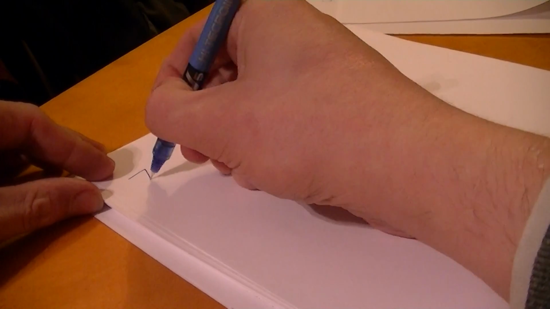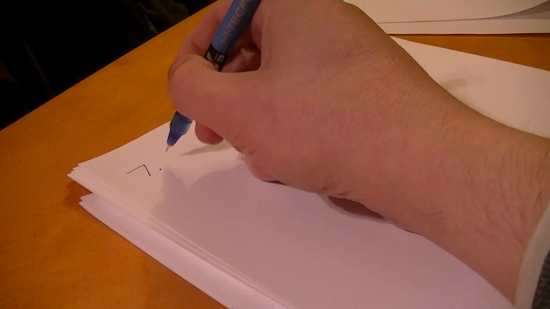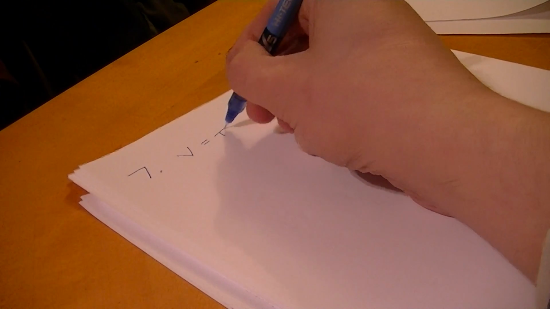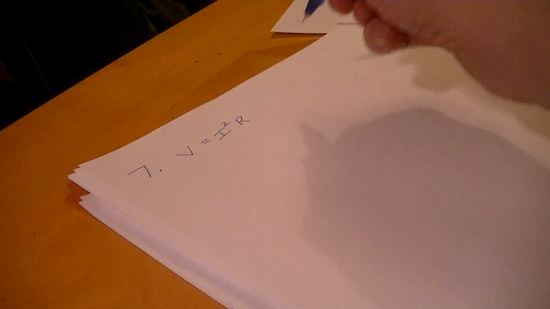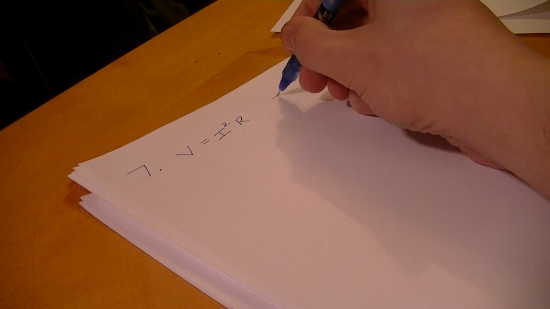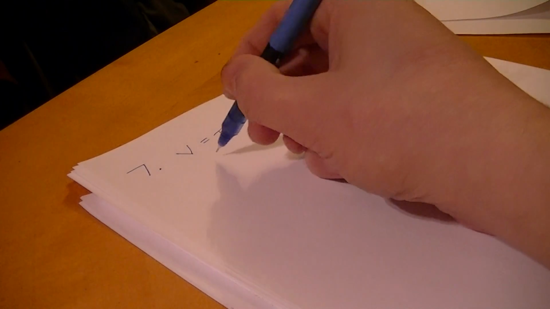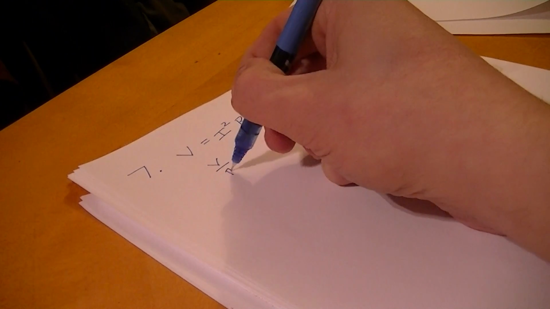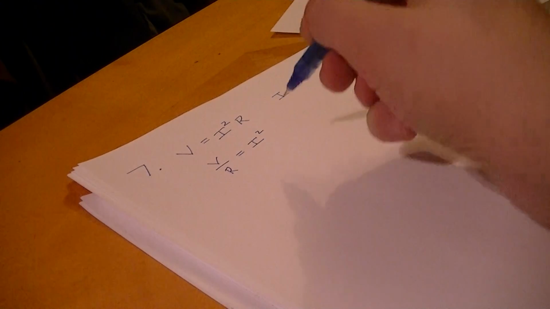Number 7. V equals I squared r, and you want it in terms of I. If you divide both sides by r, v over r equals I squared.